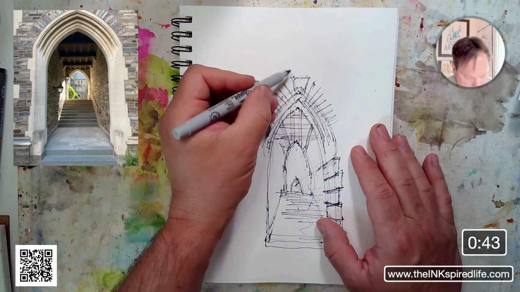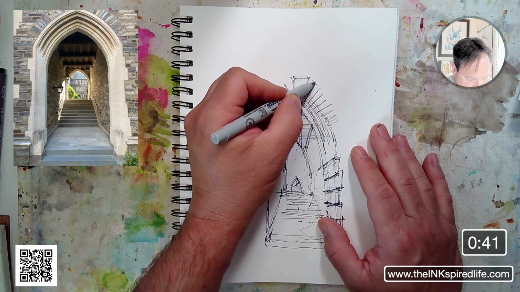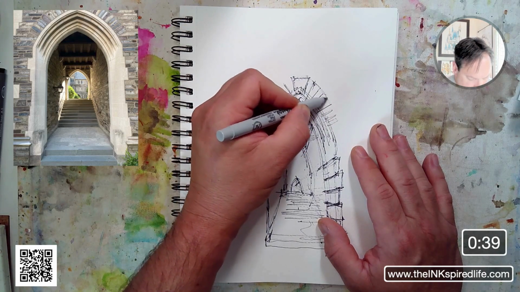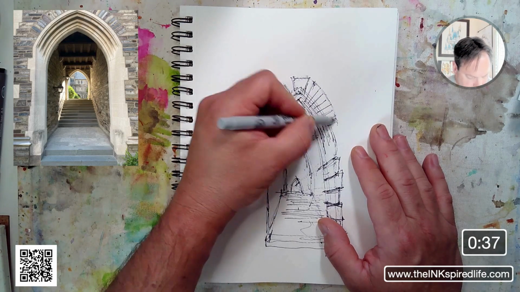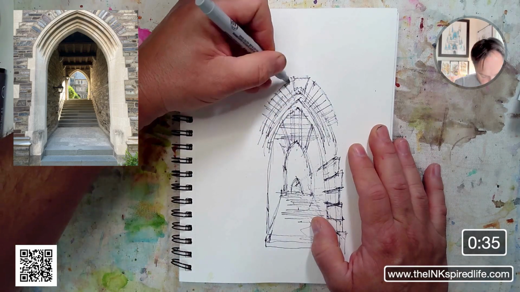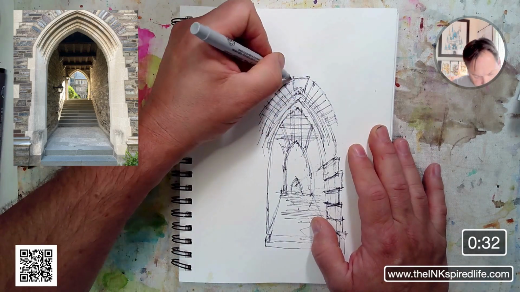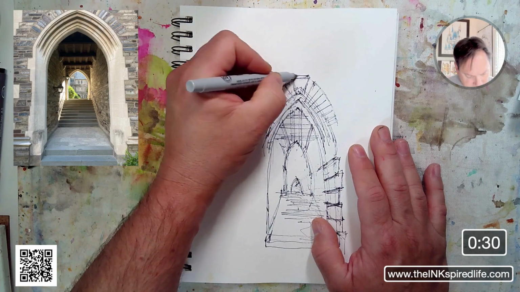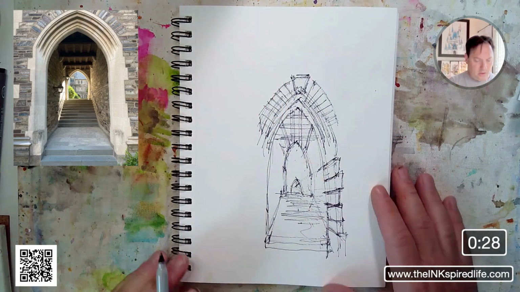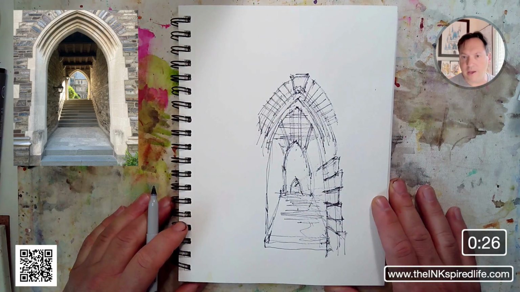And then they kind of come out like this maybe. But something happening here. Again, I don't know what the keystone is at the top, so I'm just making that up. So there we have that.